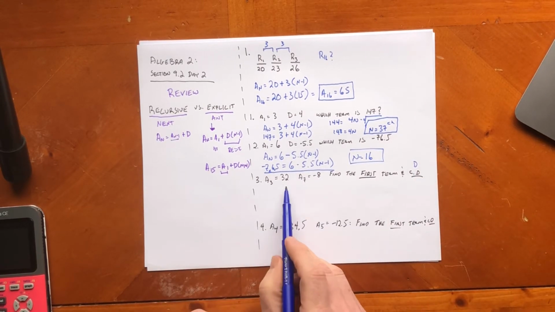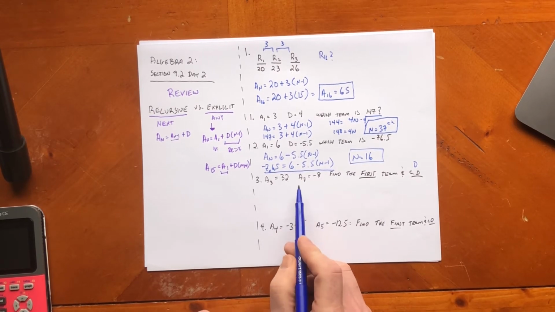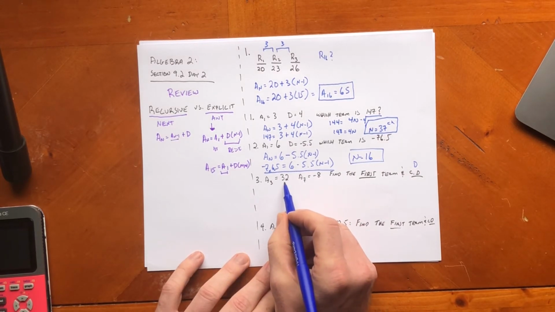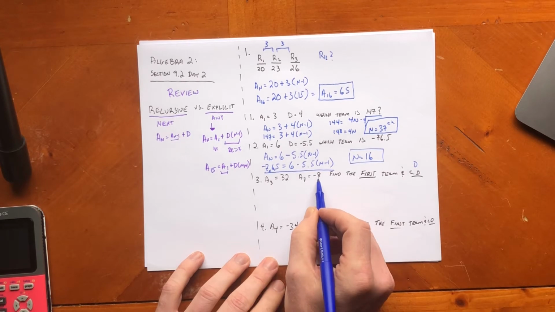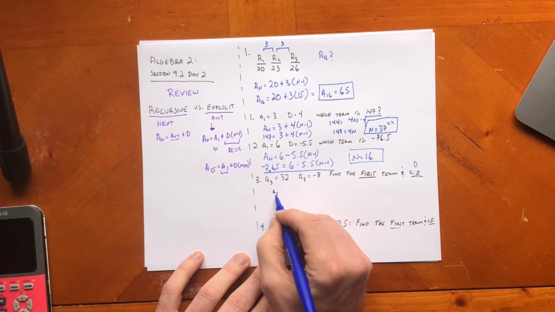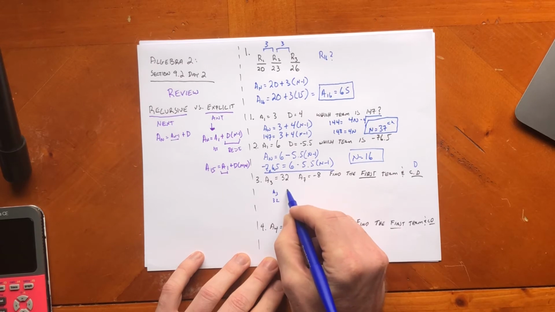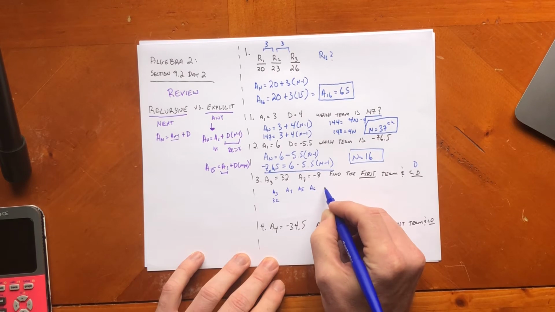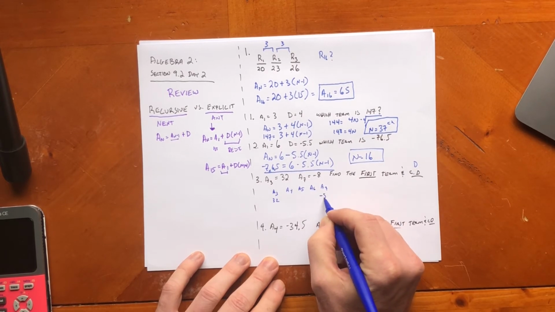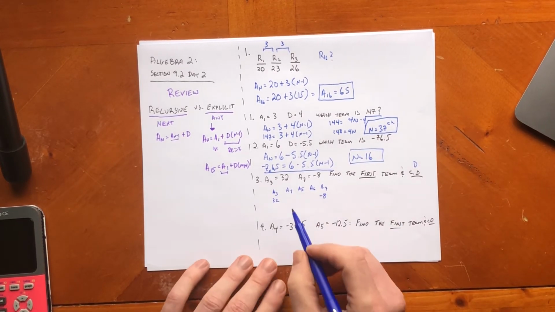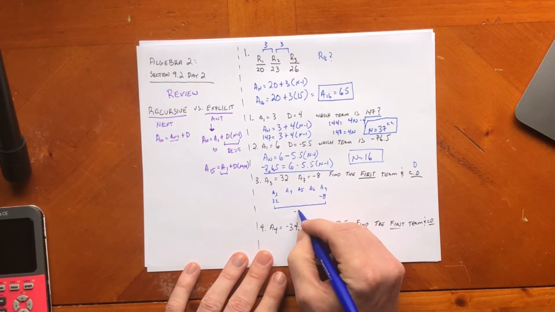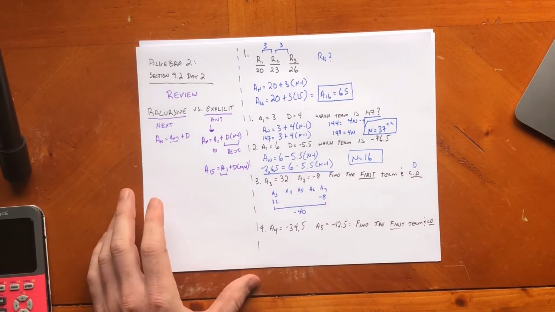So when I look at this, I'm like, okay, well, it's going down, so I know the common difference has to be negative. And then I would just say, okay, how many spots? So I'm going between 32 and negative 8. So a sub 3 is 32. And I don't know a sub 4, and I don't know a sub 5, and I don't know a sub 6, but I do know a sub 7 is negative 8, right? So this distance that I cover from 32 to negative 8 is going to be negative 40. That distance is going to be negative 40.